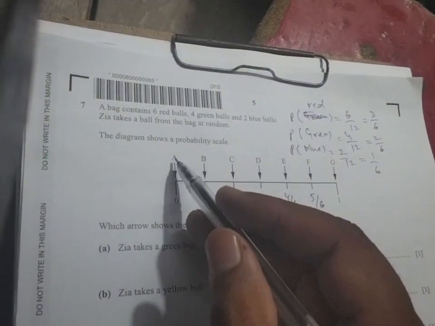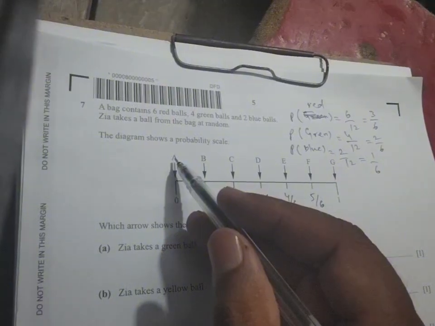The next part B is Zia takes a yellow ball. As there are no yellow balls, the probability of yellow ball is 0, and arrow A shows the probability of 0.